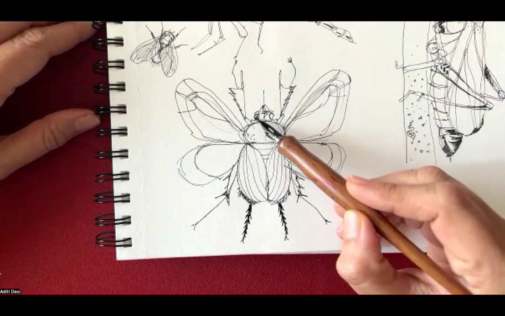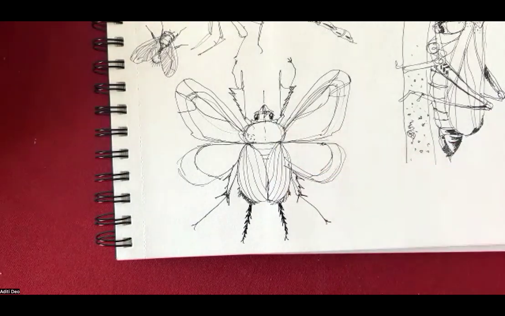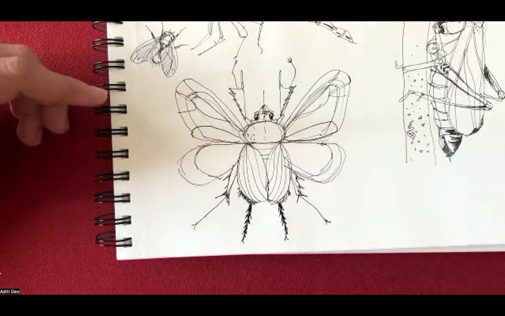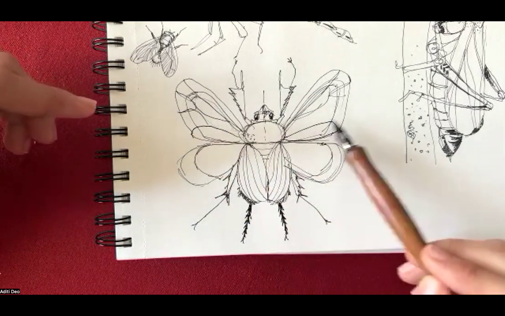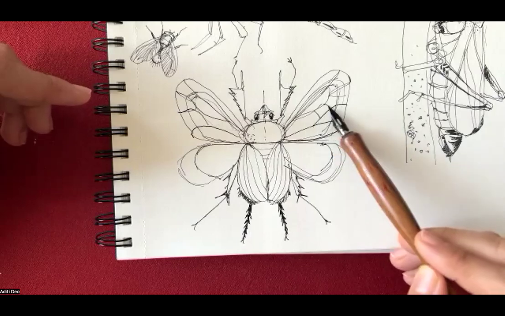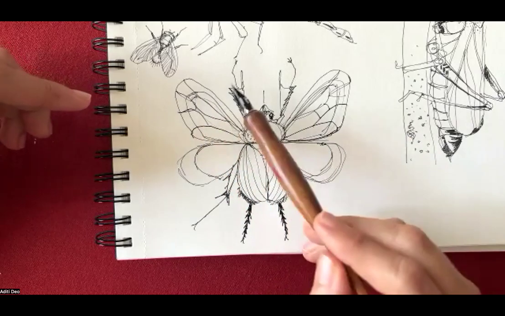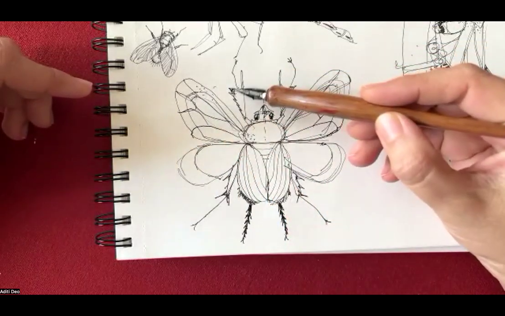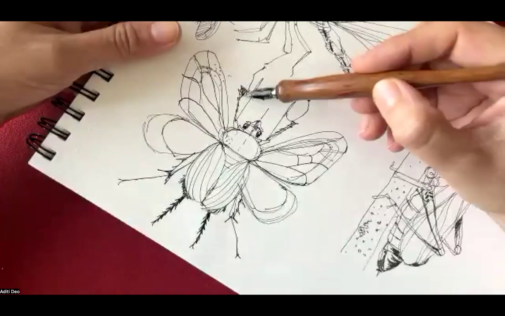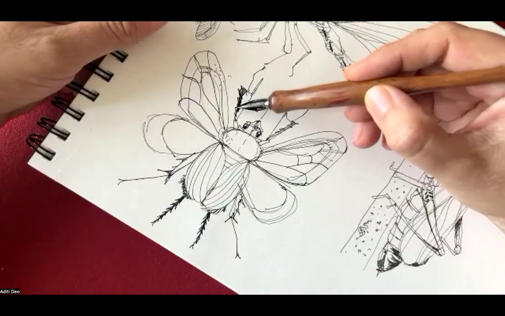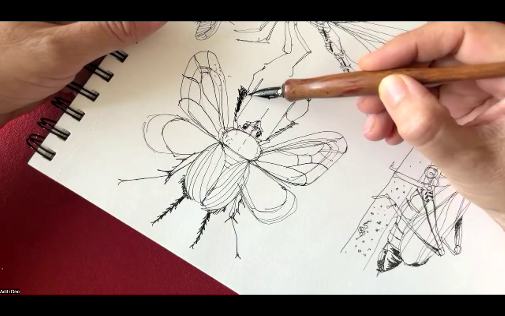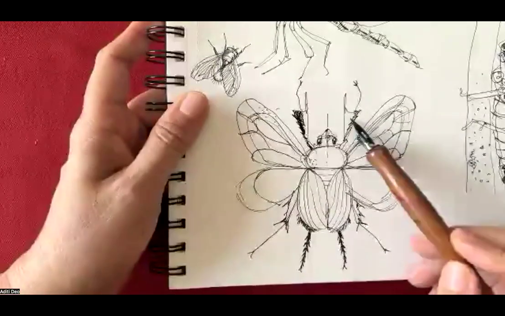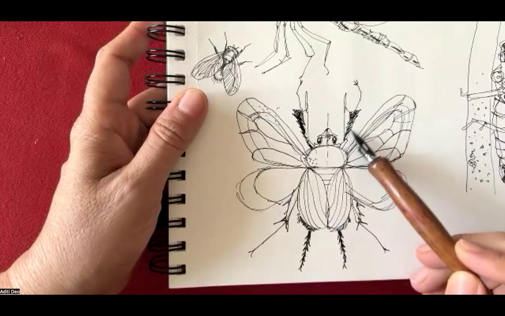And now that the structure is all done, now you can paint it or start putting in the details of the texture. So to make these legs on the top look even more scary, you can just scratch a texture.